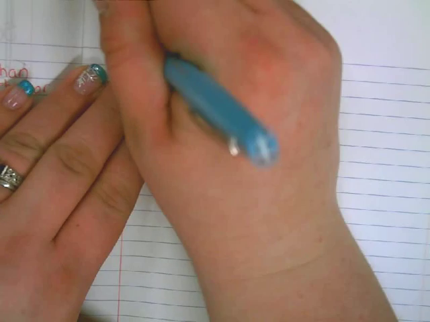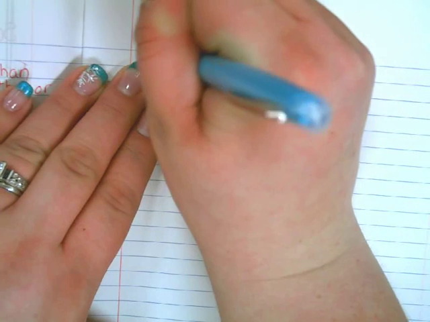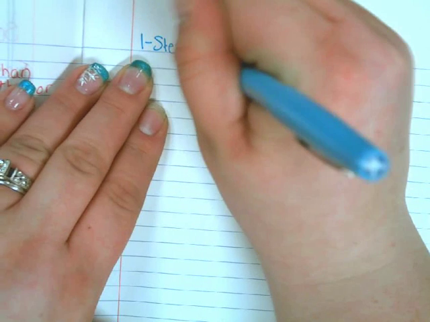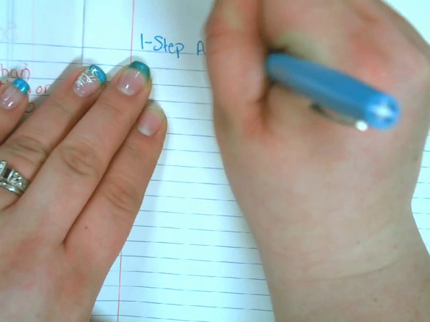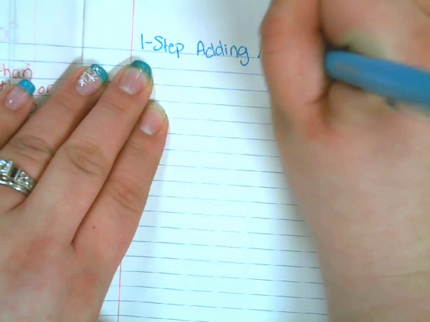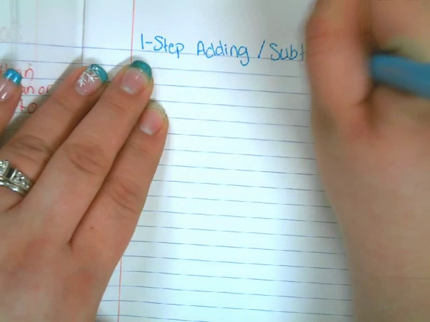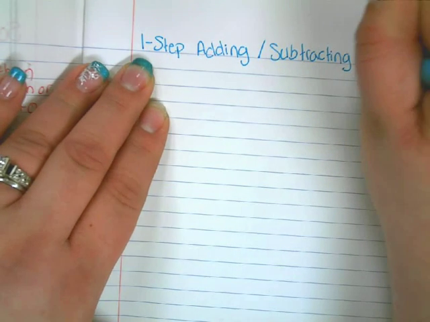Okay, at the top of your next blank page. What's it, 29? One step, adding and subtracting equations.